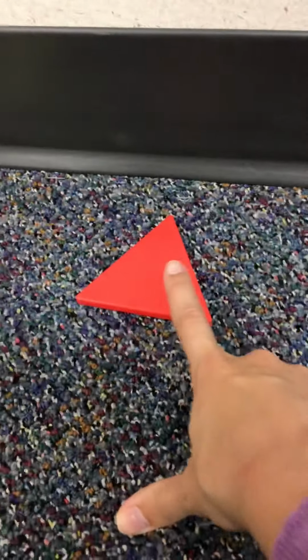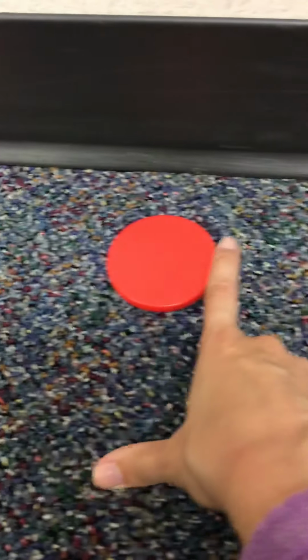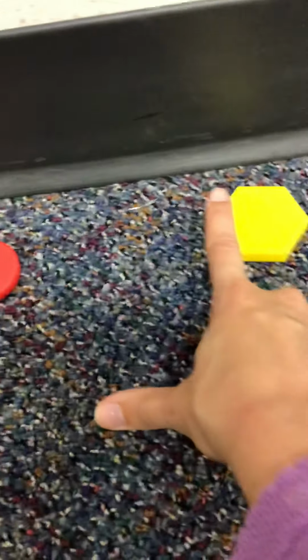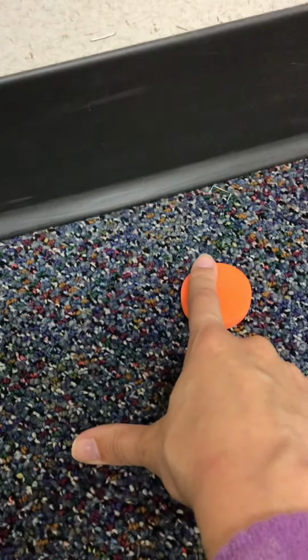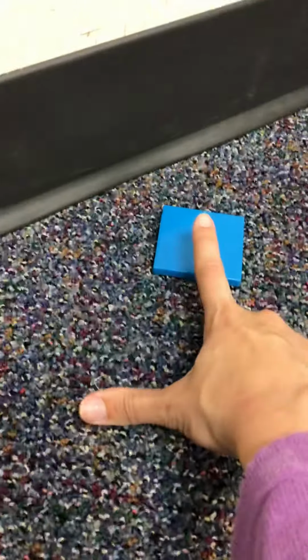Now we're going to actually count out 10 shapes and sort them. We have 1, 2, 3, 4, 5, 6, 7, 8, 9, and 10. Now this shape is a yellow rectangle. So we're going to find our rectangle, Ricky Rectangle.